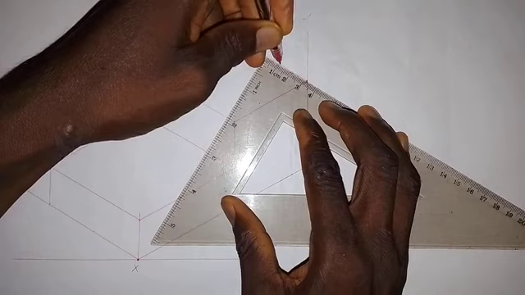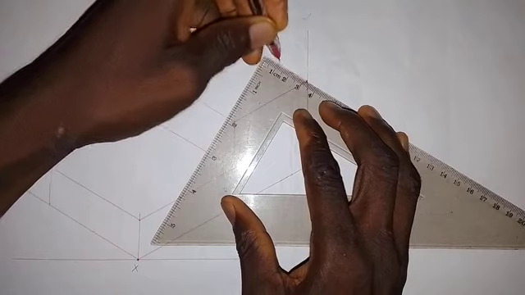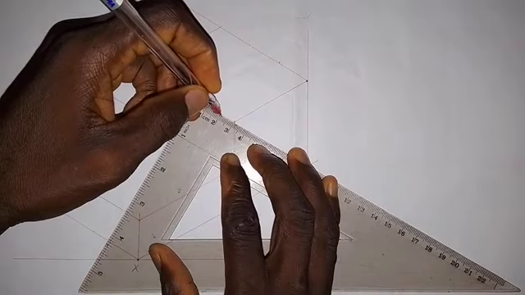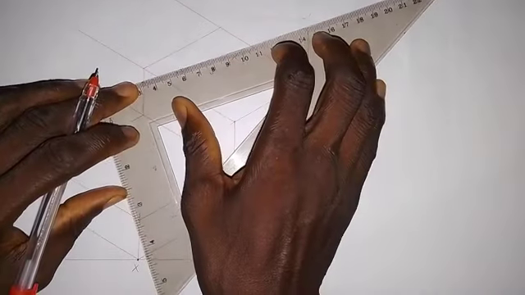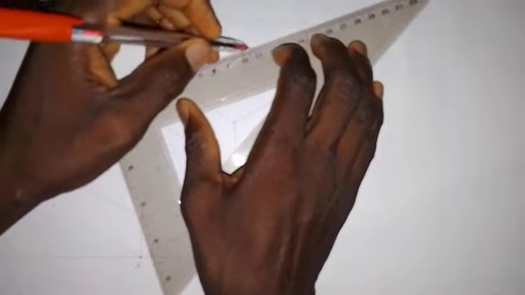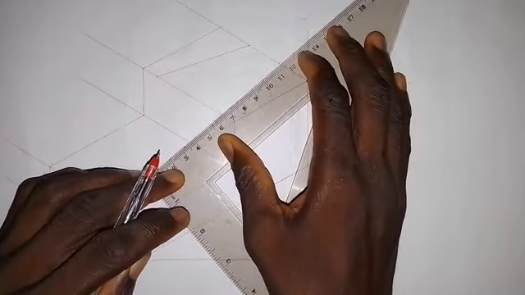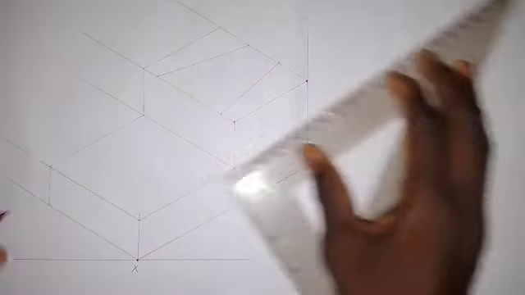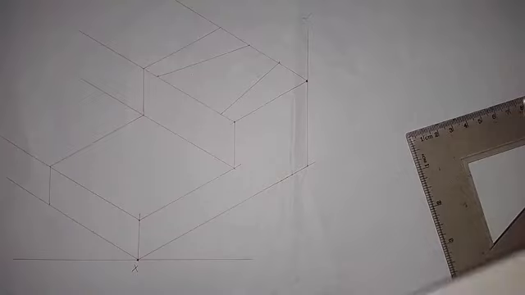Okay, so this is 22 millimeters here. Coming to this end here, I will take 10 from this end. So this is 10. I'm going to join this together like this, and I will join this together like this. Alright, so we have that.